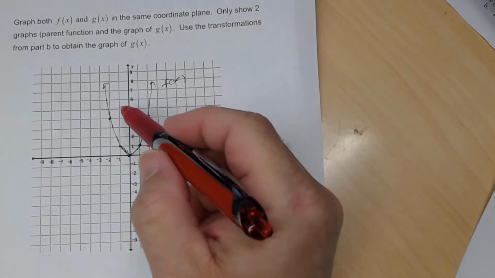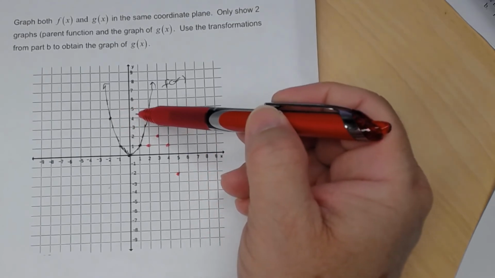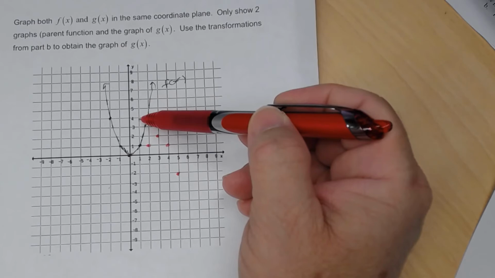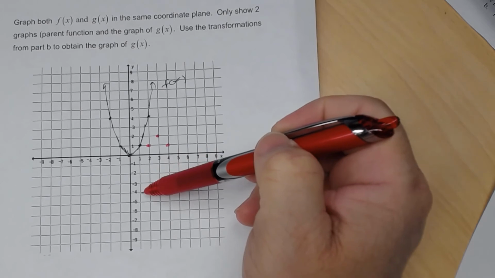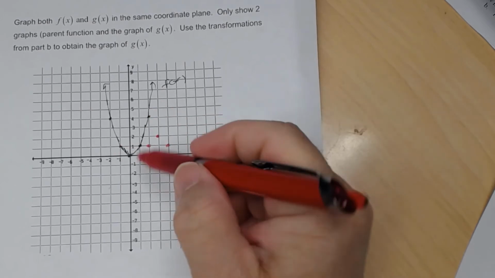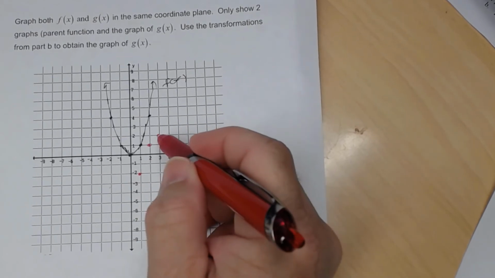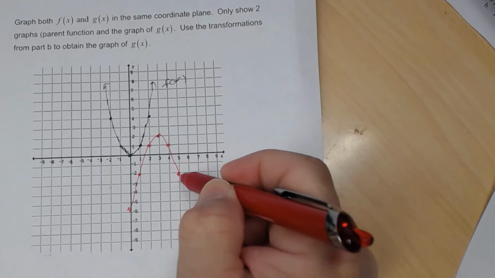And then you do the same thing here. I go 3 units to the right. 1, 2, 3. I reflect about the x-axis. So that's 4 units above. I go 4 units below. Just like this. And then I move that up 2 units. 1, 2. All right, and so this right graph would then be the graph of g of x.